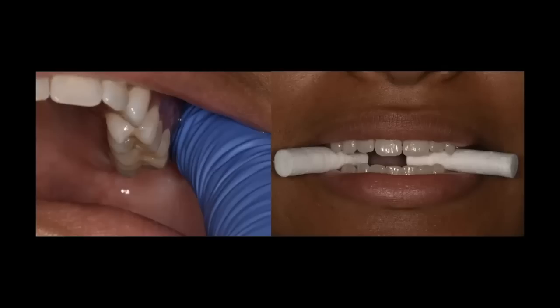This way, what you're trying to prevent is having any tooth contact. You're trying to eliminate the proprioceptive memory. You're trying to make the brain forget how these teeth come together, and allow the brain to forget that when they come together, the inferior lateral pterygoid muscle has to contract.